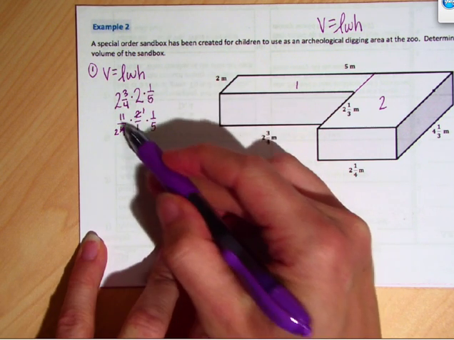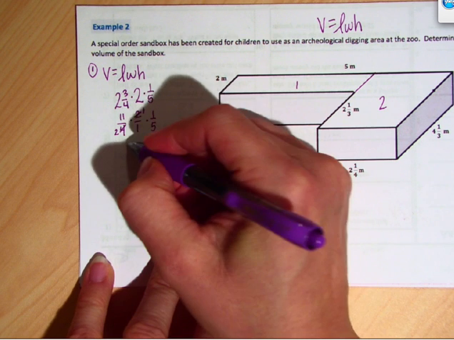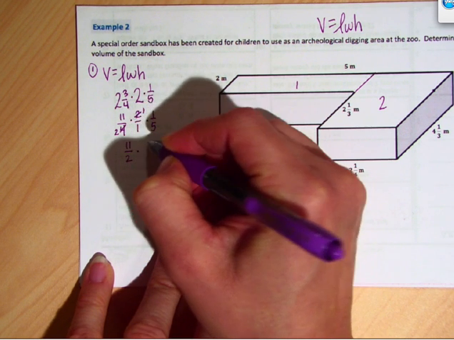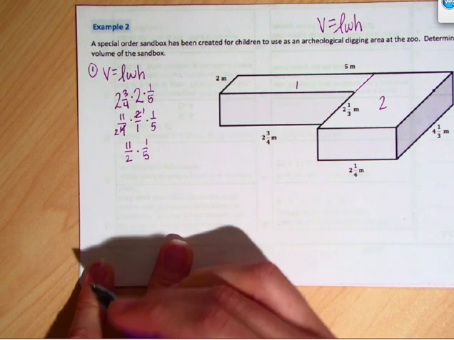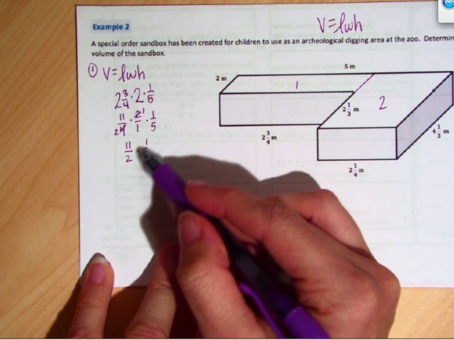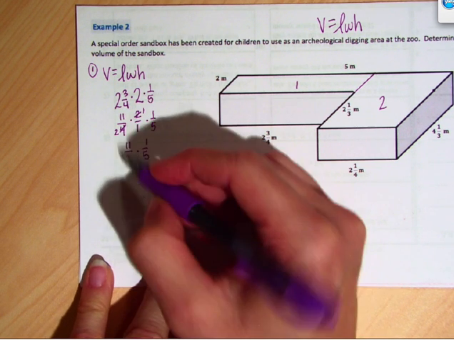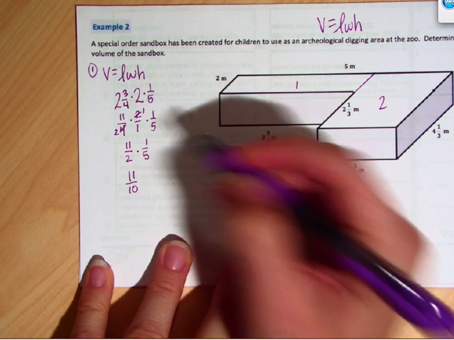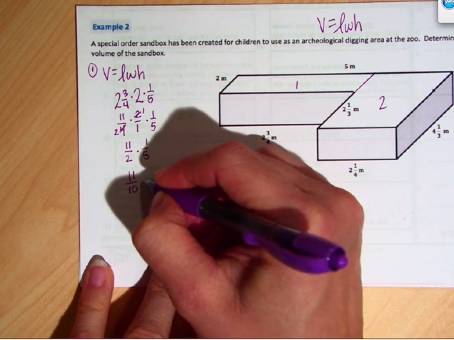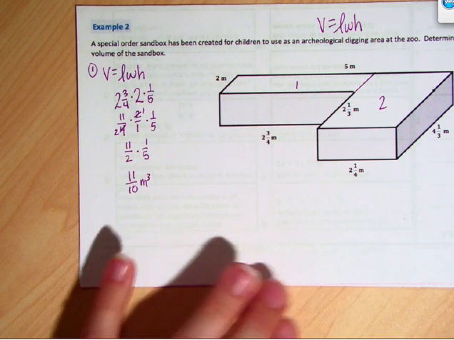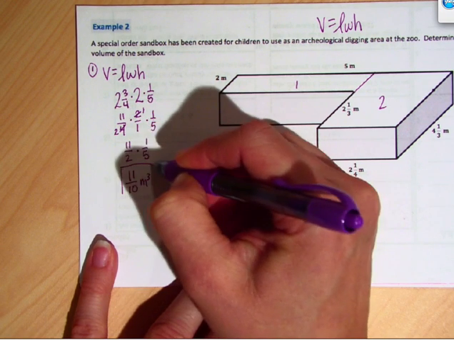And then 11 and 1. Okay, so I have 11 halves times 1/5. Nothing in common to simplify, so I'm going to just multiply. That's 11 tenths meters cubed. All right, so that's one part of my answer.